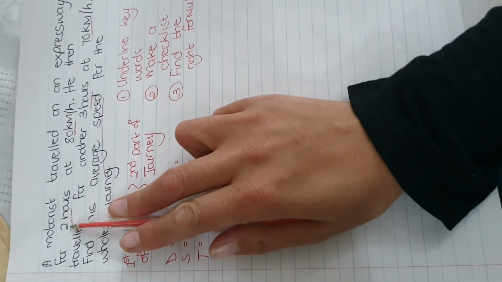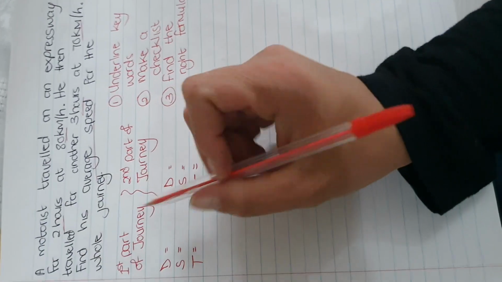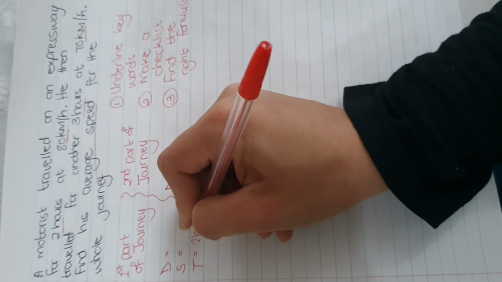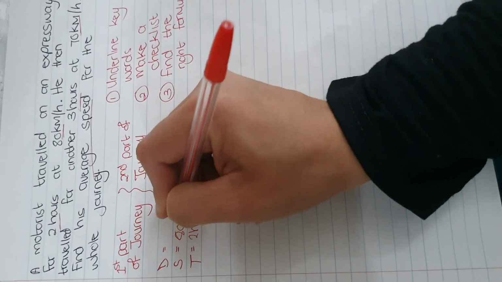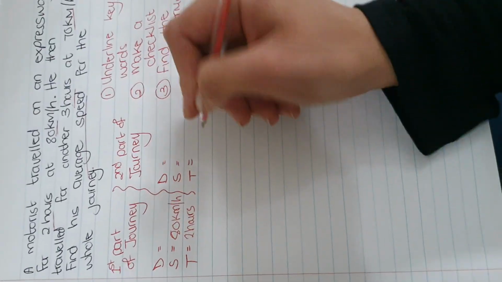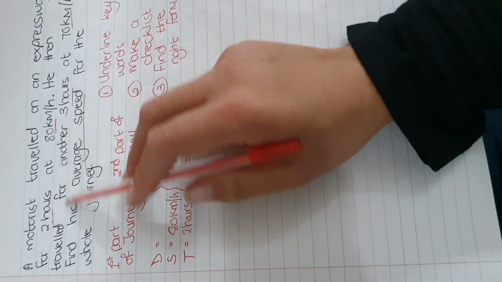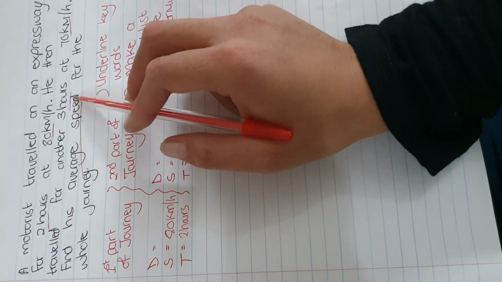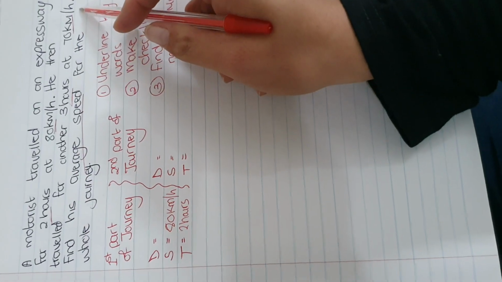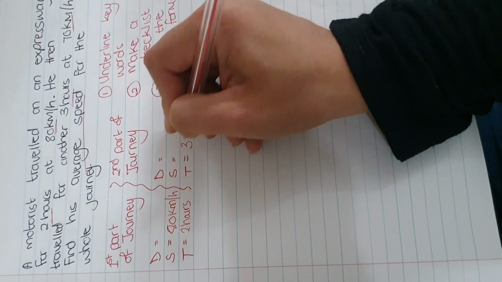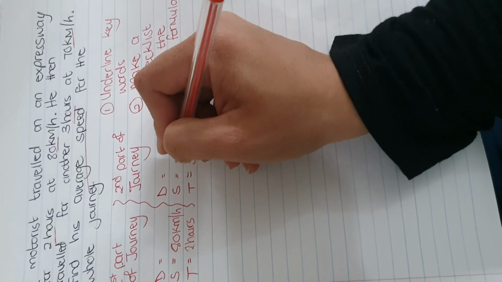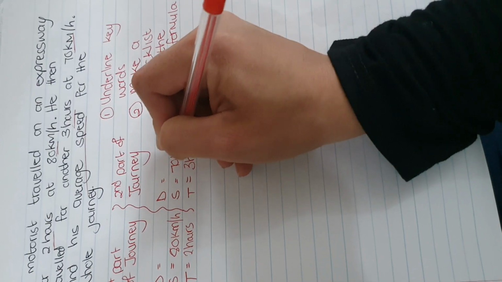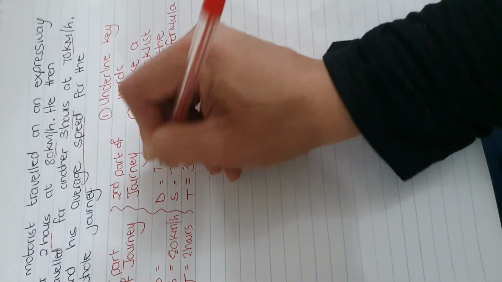We have, for the first part of the journey, he traveled for 2 hours. So my time is 2 hours. And he traveled at an average speed of 80 kilometers per hour. For the second part of the journey, it was said to me he then traveled for another 3 hours at 70 kilometers per hour. So we have our time of 3 hours and we have our speed of 70 kilometers per hour. In both instances, I don't have a distance.